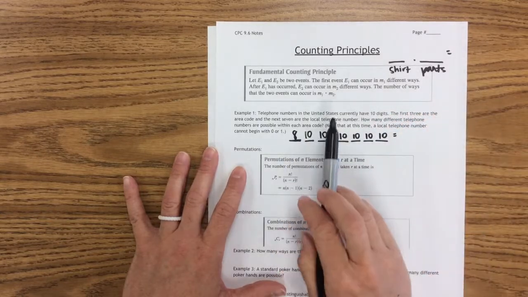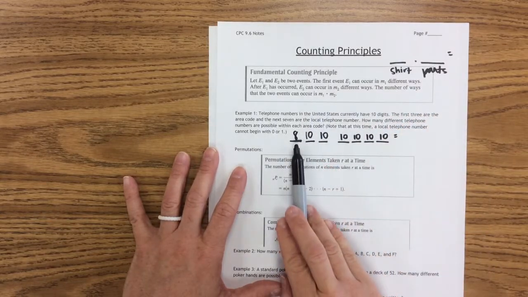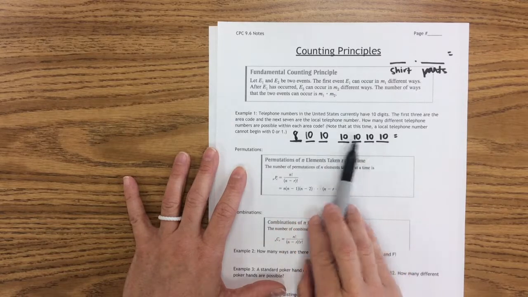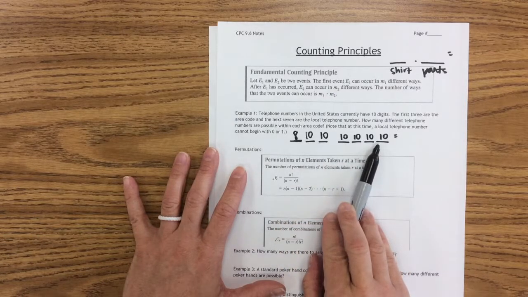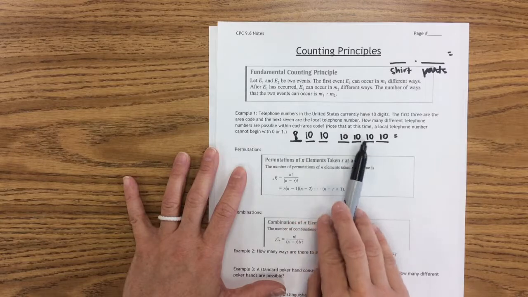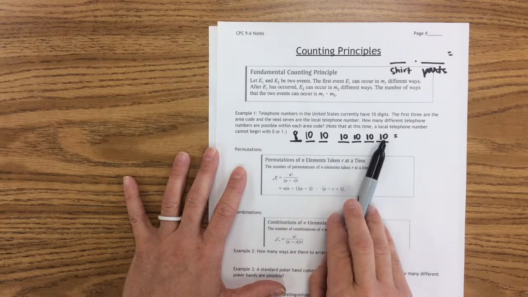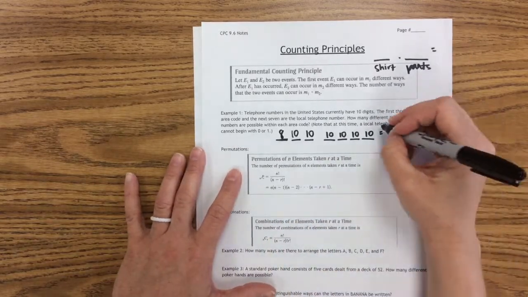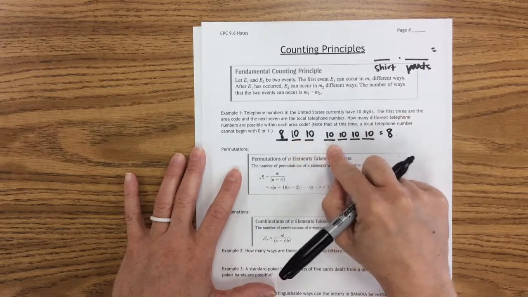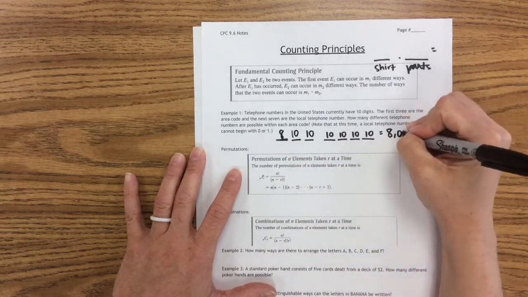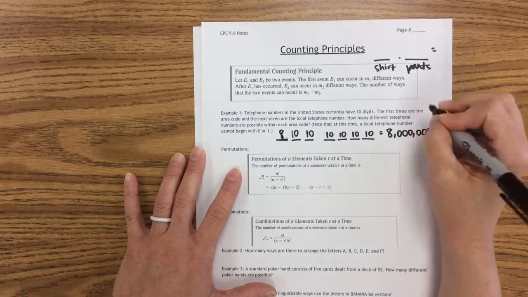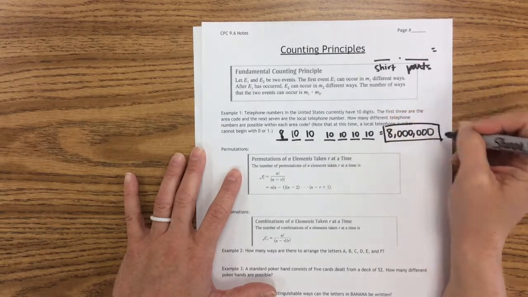The fundamental counting principle means you take the number of choices that you have, like here we have 7 choices to make for a phone number, you put the number of choices in each spot, and then you multiply them. In this case it would be 8 with 1, 2, 3, 4, 5, 6 zeros behind it, so that would be 8 million.